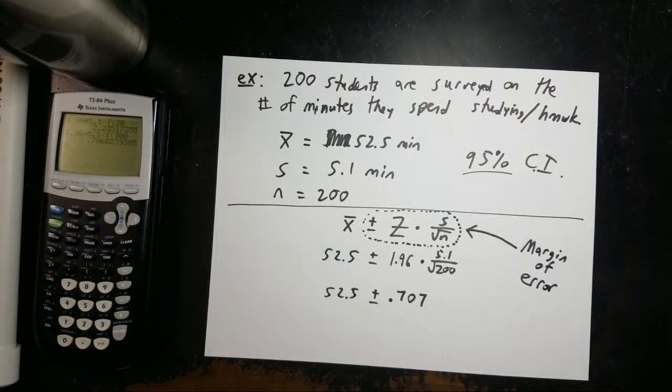Well, they would be wrong. The purpose of a margin of error is to construct a confidence interval, and a confidence interval is attempting to capture the true mean. A margin of error is not saying that the true mean is within that interval. It's just saying that you are a certain percent confident that you are within that interval.